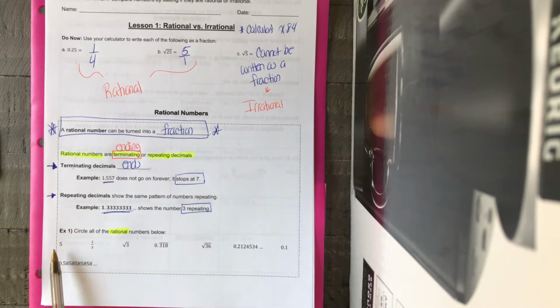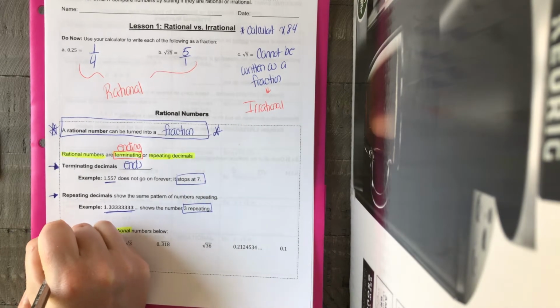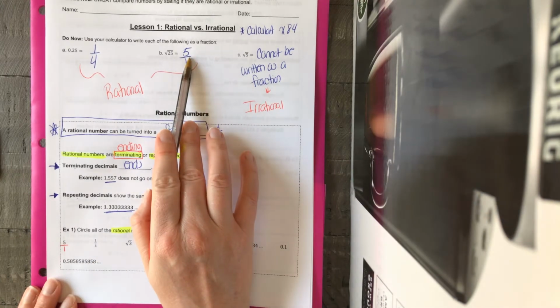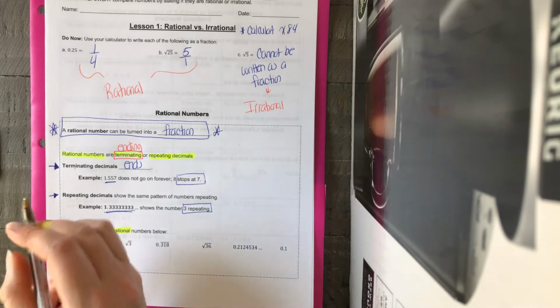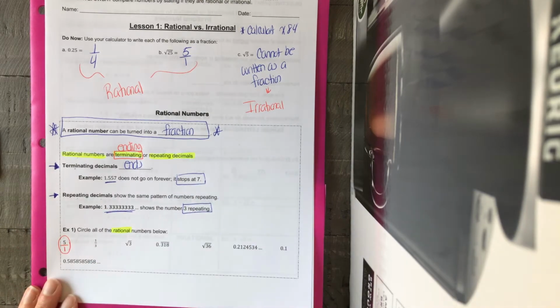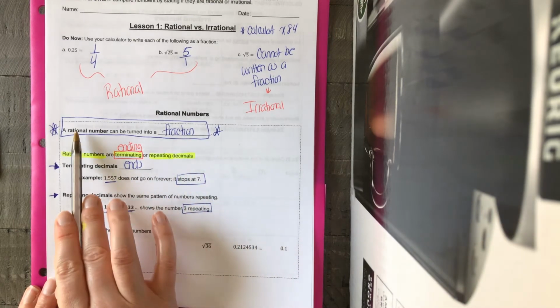All right, so if we look at the first choice here, I know that every number is over 1, just like in the do now from before. So I can just take the whole number 5 and put it over 1. Now it's a fraction. If it's a fraction, it's rational. Number 2, 1/3, it is a fraction, so it's rational.